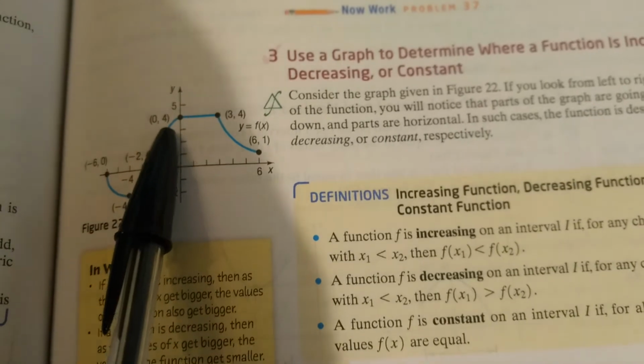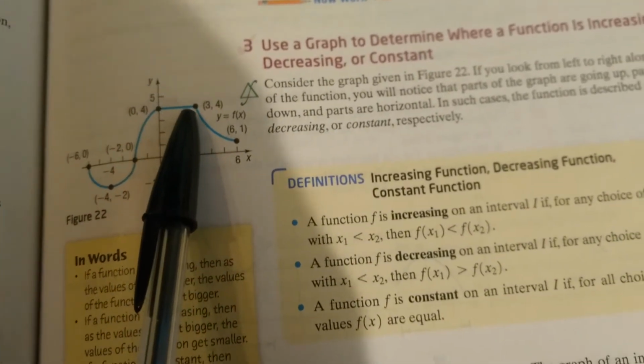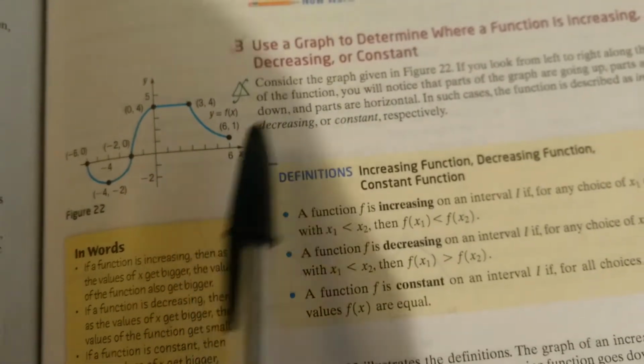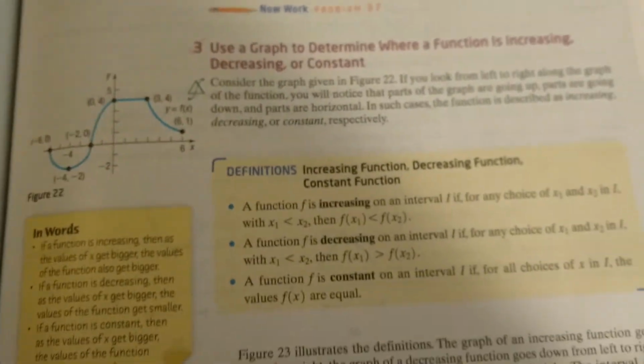When it gets to here, it becomes a constant. When it comes here, it decreases. That's all you're doing, and you define increasing, decreasing, and constant by intervals.